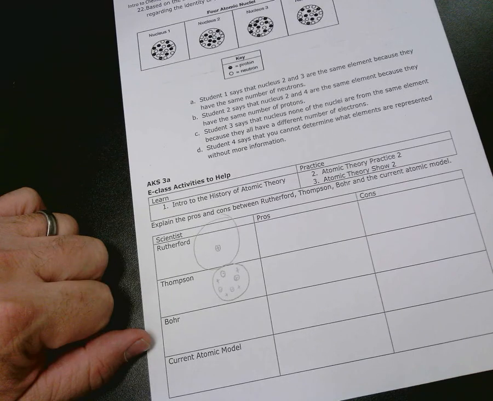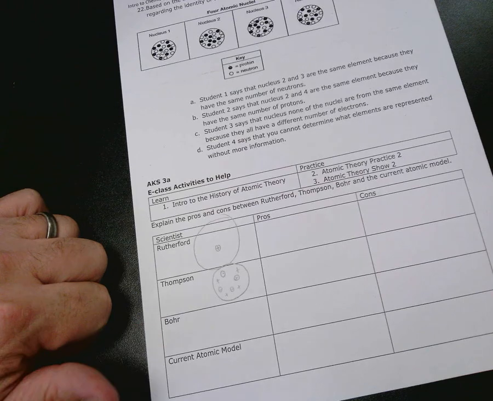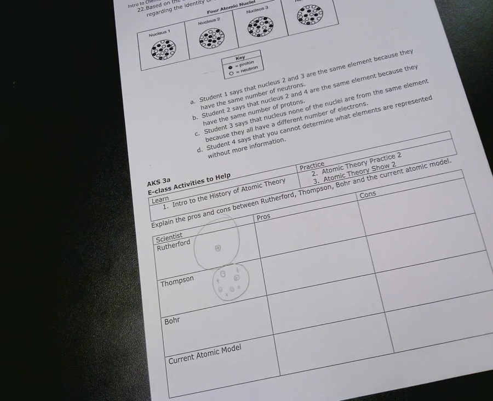That's what his model tells us. The pros of his model were that he told us that we had a densely packed, positively charged nucleus, and that an atom was mostly empty space. He didn't figure out where those electrons were.